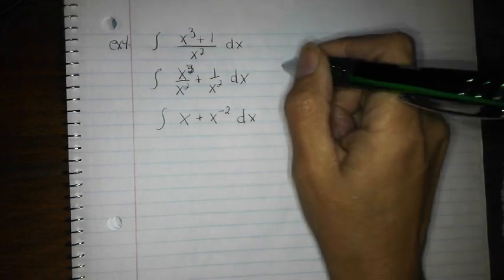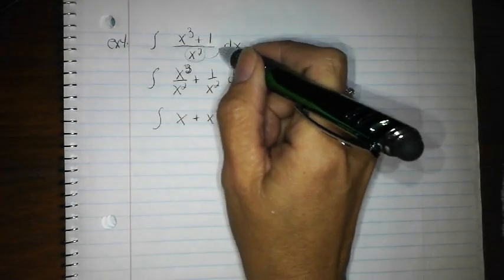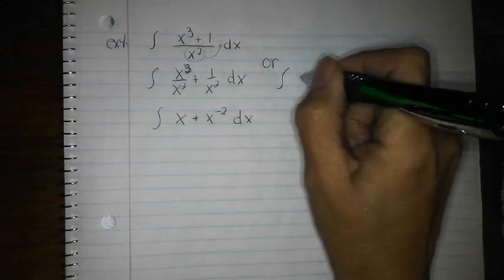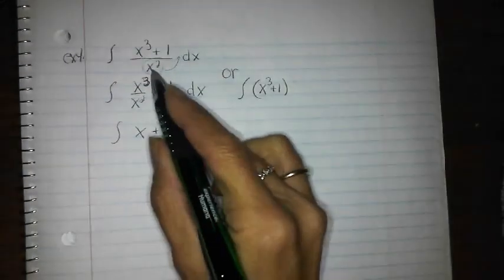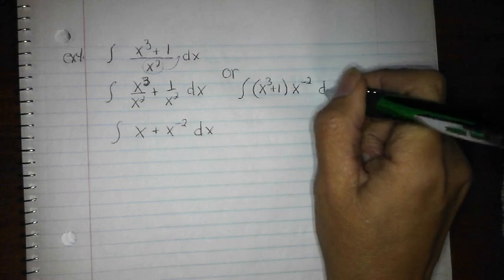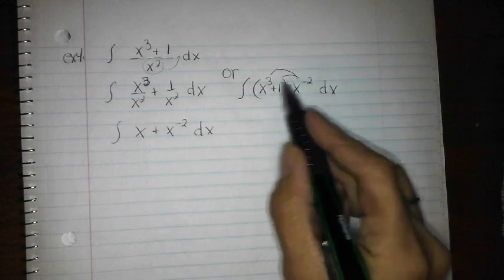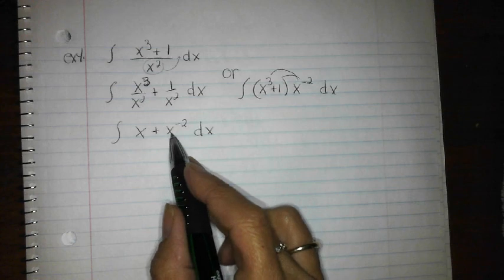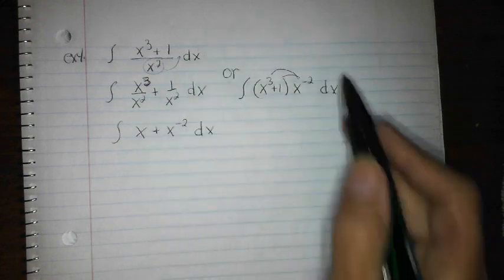Or, other thing you can do right off this is bring this up and distribute it. When you bring it up, though, remember to make it negative. So that would mean if I kept the x cubed plus 1 in parentheses, if I bring the x squared up, that comes up as x to the -2. And now I just distribute it. And remember, you add exponents. I will be right back at x to the first plus an x to the -2. So either distribute underneath and simplify each one or bring it up and distribute.